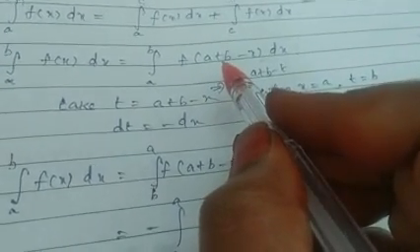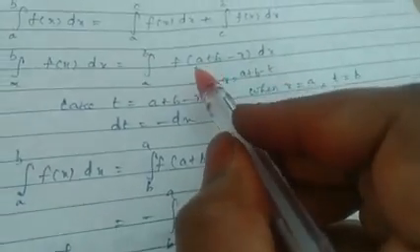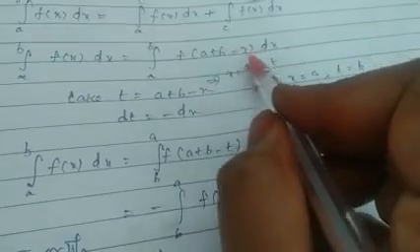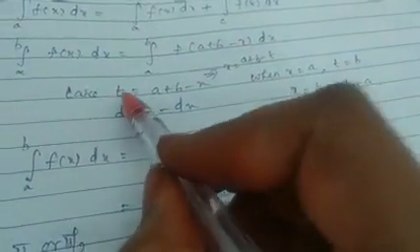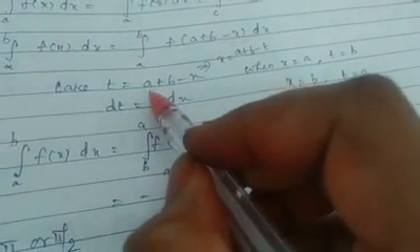They have given this 1 mark in a 6 mark question. Consider f of a plus b minus x into dx. This a plus b minus x we are assuming to be t. Here a and b are numbers, so they are constants. When you differentiate this, you will be getting dt equal to 0 plus 0 minus dx. Therefore, you will get dt equal to minus dx.